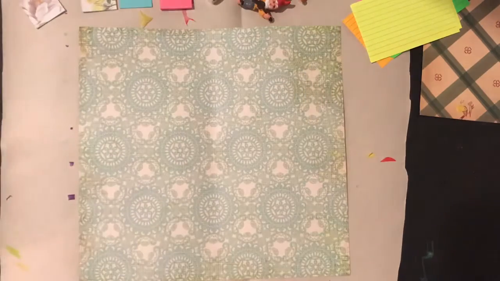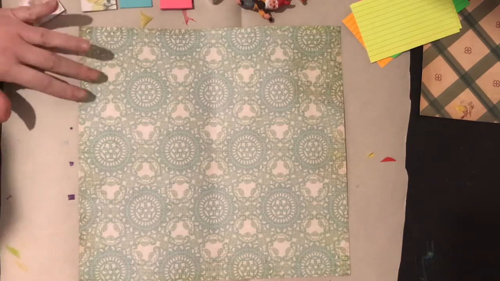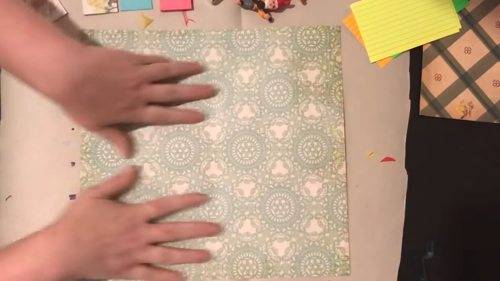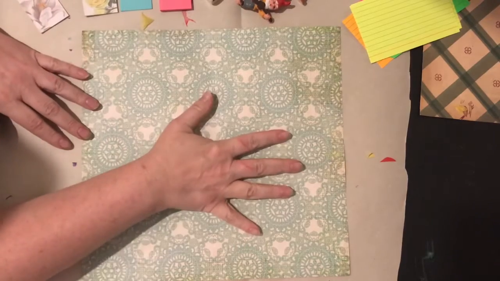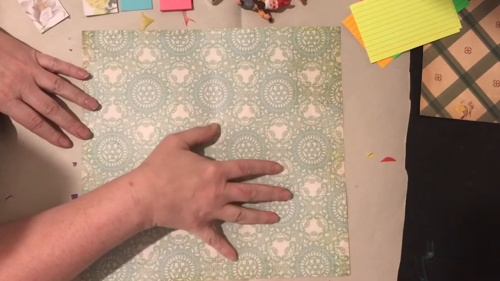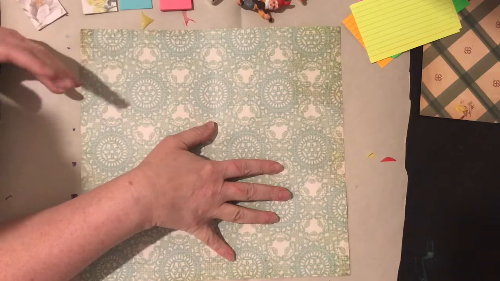Today we're going to be making a game and I can't wait to get started with you. Okay, for this project we're going to be making a game and this is going to be my game board. This is just a blank sheet of paper that I happen to have. You could use white if you wanted to. You could use cardboard from your recycling or the back of a cereal box if you wanted to.